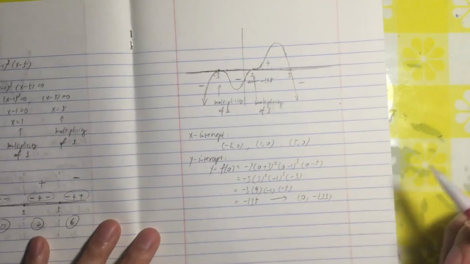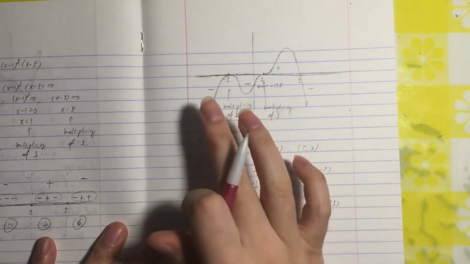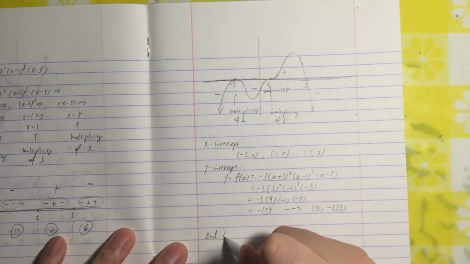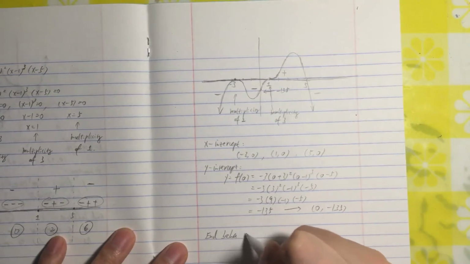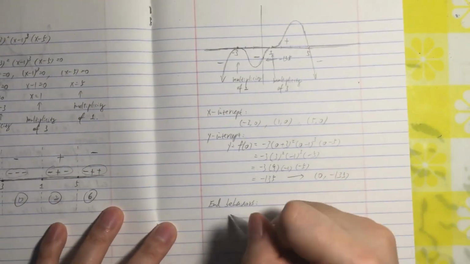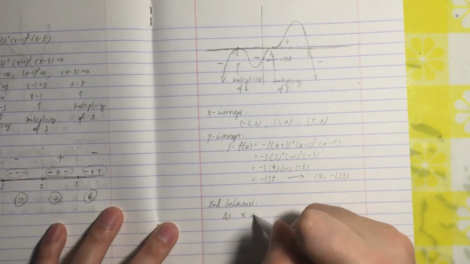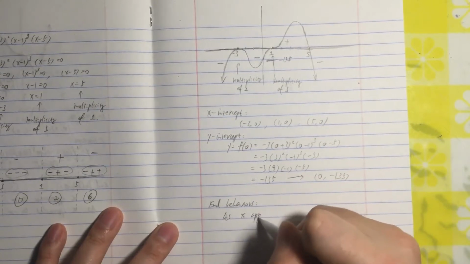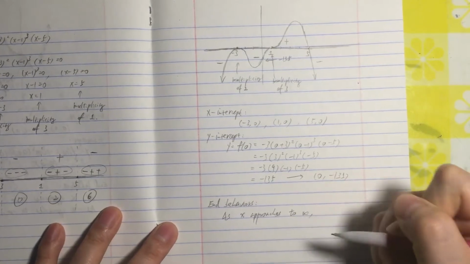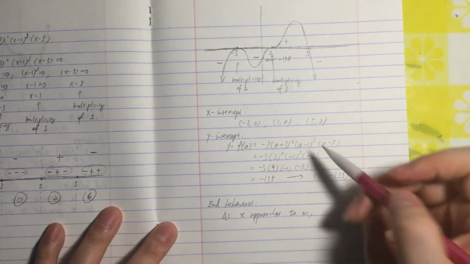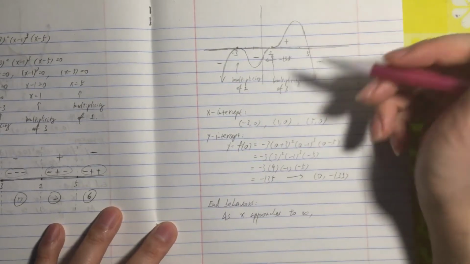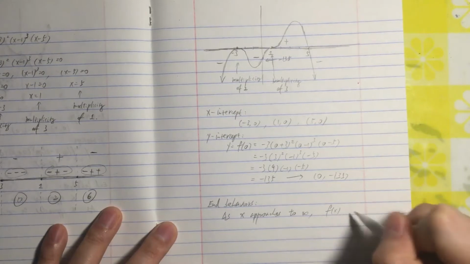Next, the end behavior. This graph has two ends, a left end and a right end. For the end behaviors, as x approaches infinity, that means as x goes all the way to the right, function f goes all the way down. So f of x approaches negative infinity.